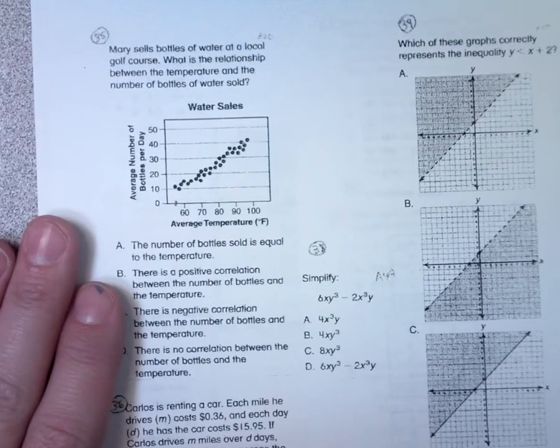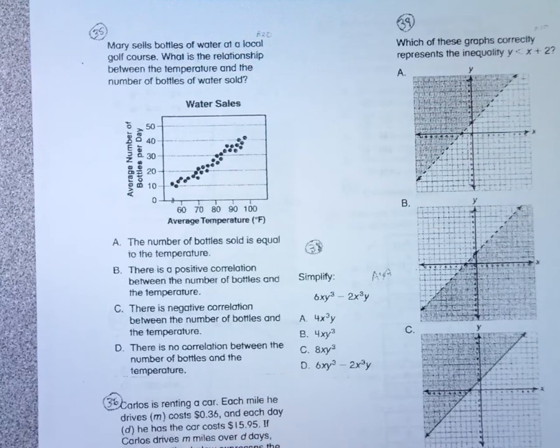The more we get done in class, the less you have to do for homework and stuff. Okay? All right, 35. Mary sells bottles of water at a local golf shop. What is the relationship between the temperature and the number of bottles of water sold? Take a second, read through it, and we'll draw a name for this.